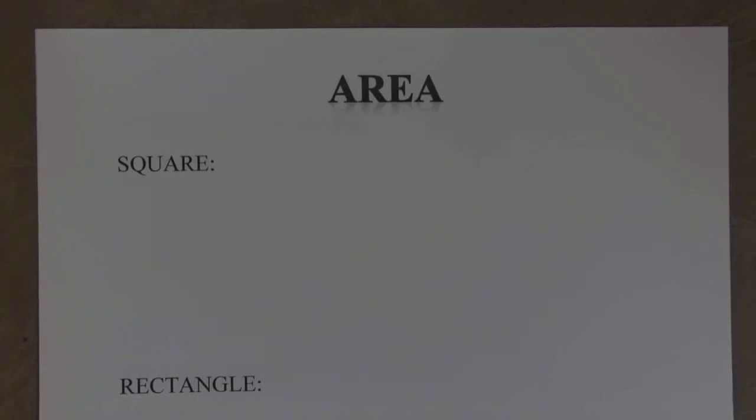Right, so let's talk about area of some polygons that we've studied. If you didn't print this specific worksheet out, obviously that's fine. You can just fill this in on any lined sheet of paper. What I want you to do though is just fill in the area formula for all of these shapes.